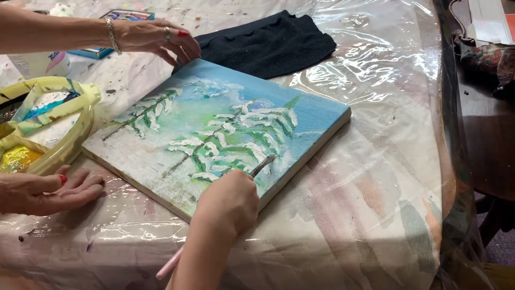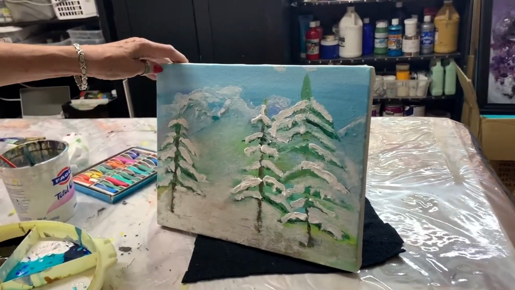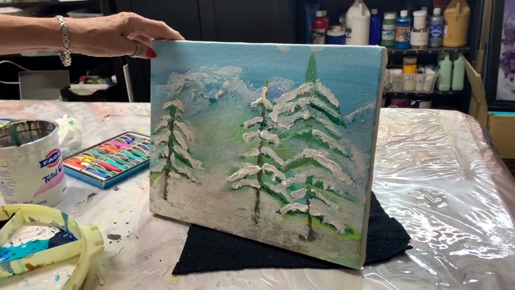All right, now let's pick it up and look at it, because part of what you have to do is always get back from your artwork and look at it. Are there any parts now where you think we should add some more snow?